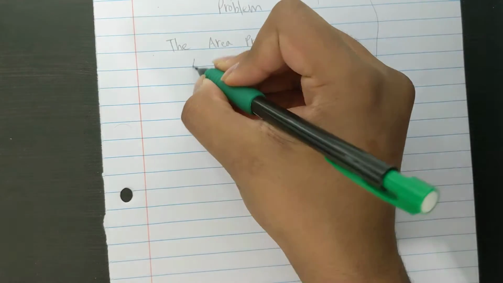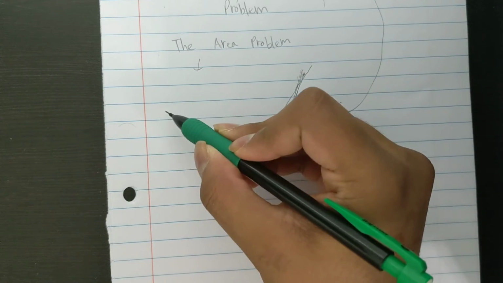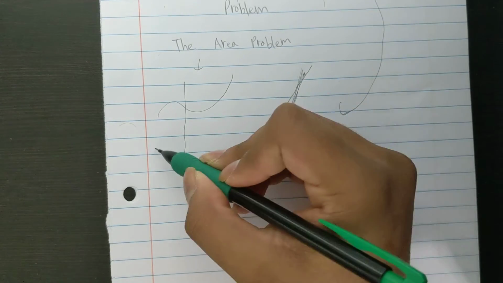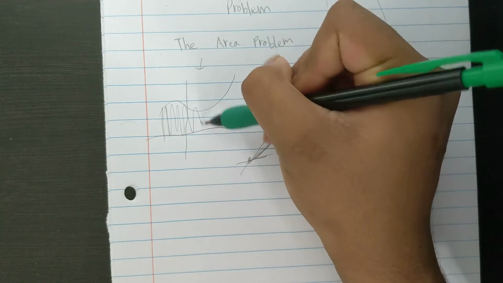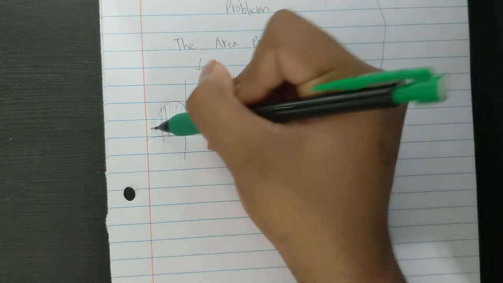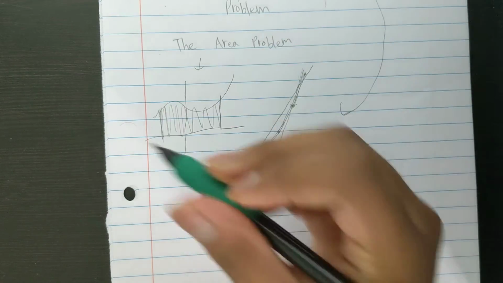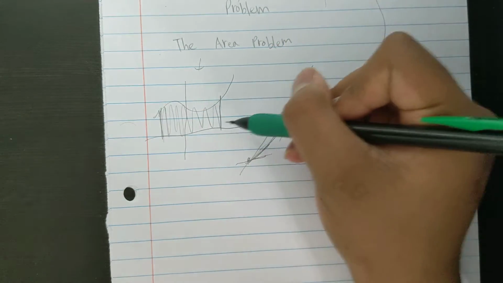And for the area problem, let's say you have another function like this. Basically, the problem is, how do you get the area under a curve in a certain interval? Well, you can approximate it with rectangles.